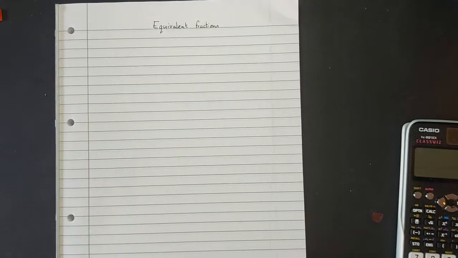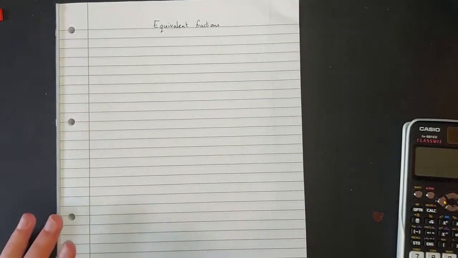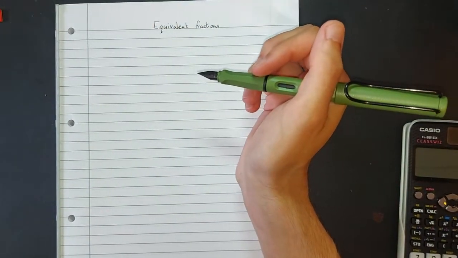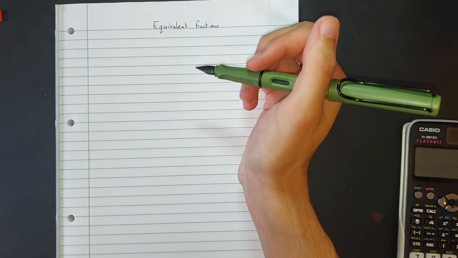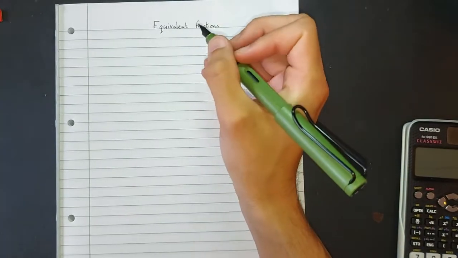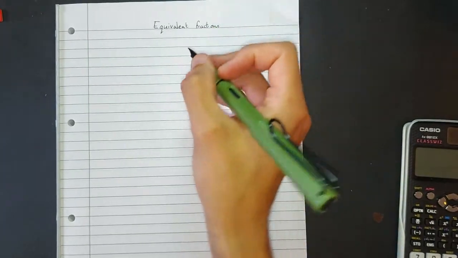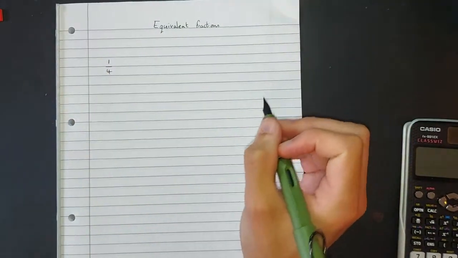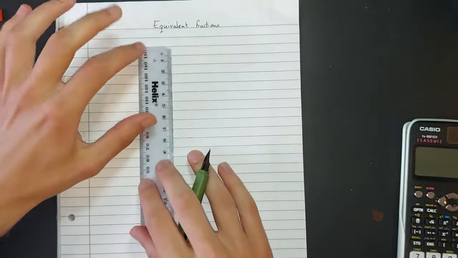Okay, we're looking at equivalent fractions in this video. I'm going to do a quick diagram and a few example questions to hopefully help you understand equivalent fractions. So, first of all, I'm going to do a quick visual representation, just a quick sketch of a representation of 1/4.